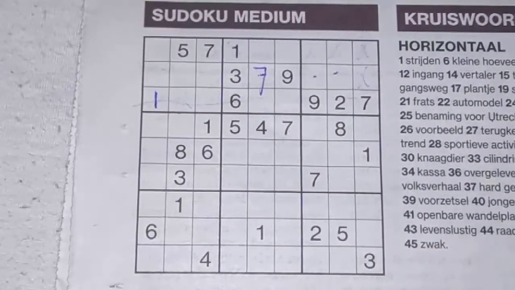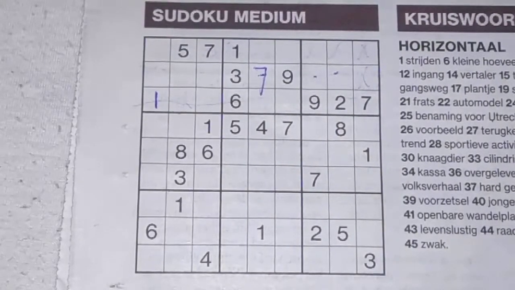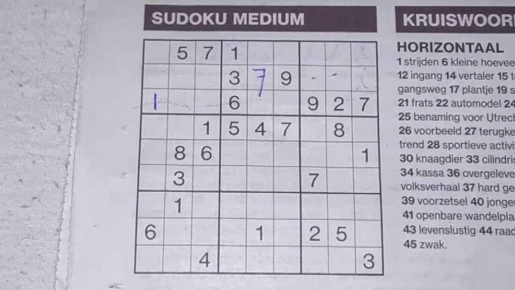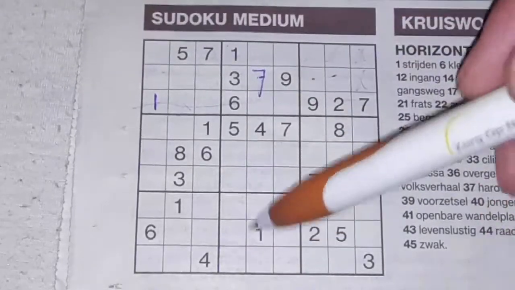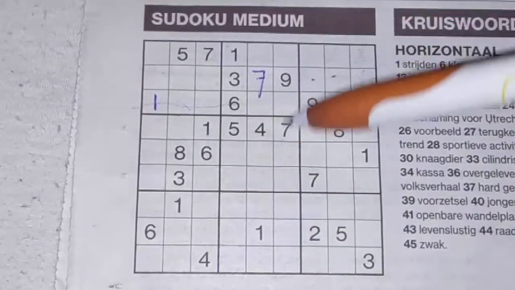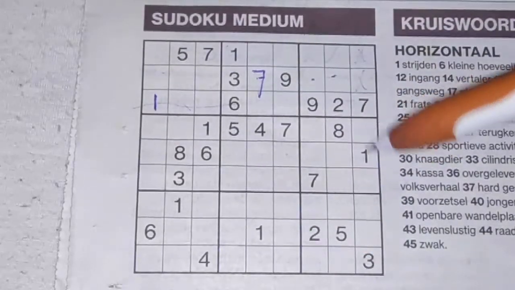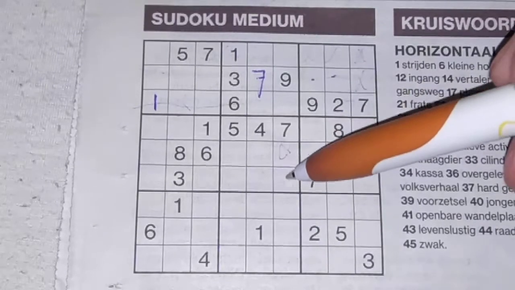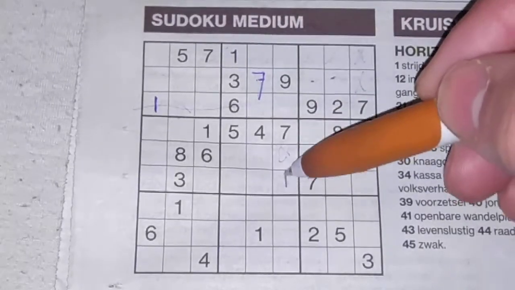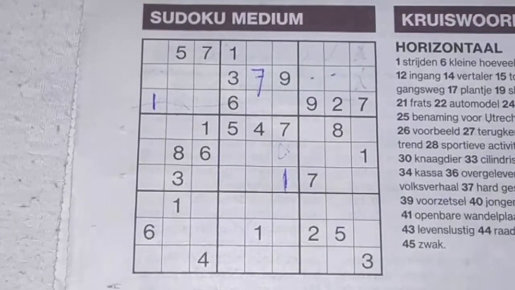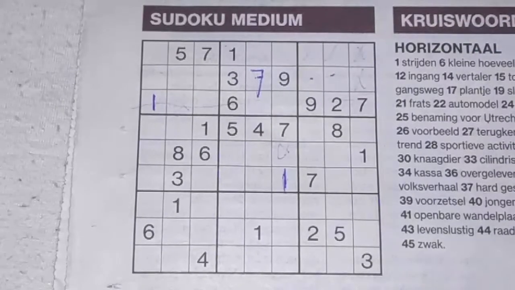Alright, and then let me see, a 1 in this column, a 1 in the middle column. So in the column next, the only 2 places for a 1 are here or there. But I see here a 1, no 1 there. I can only fill the 1 in this box. Then I cannot continue with the 1, so I go to the 3, I believe.